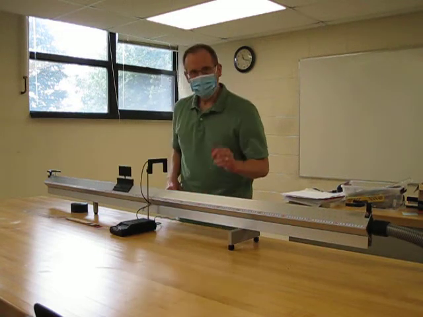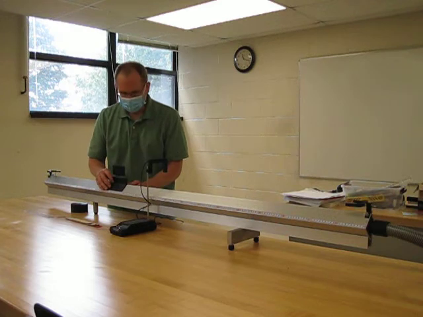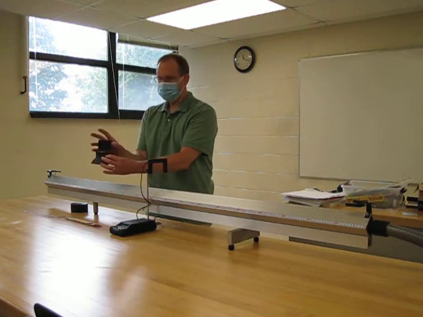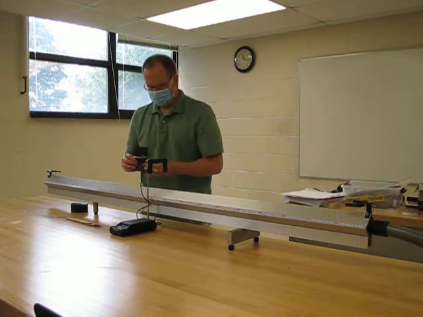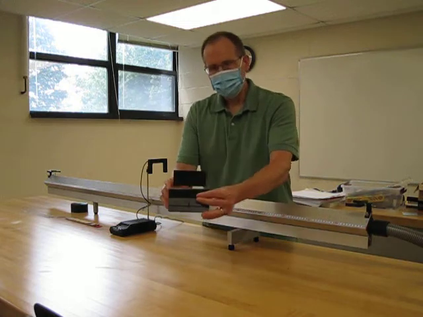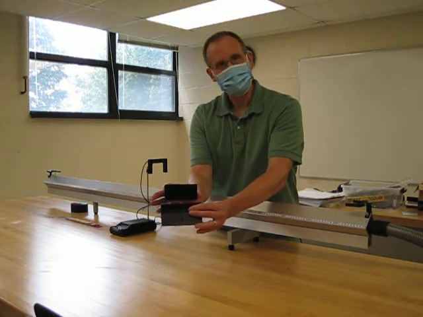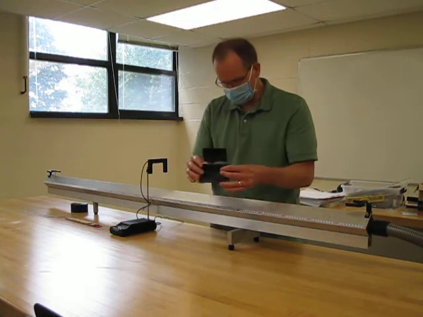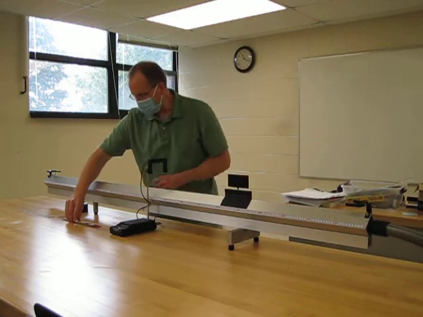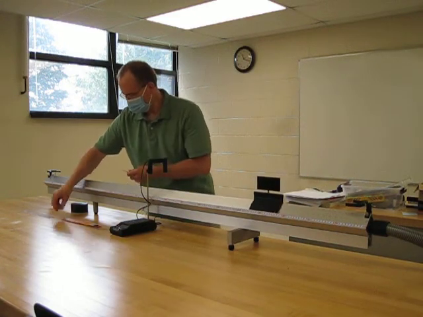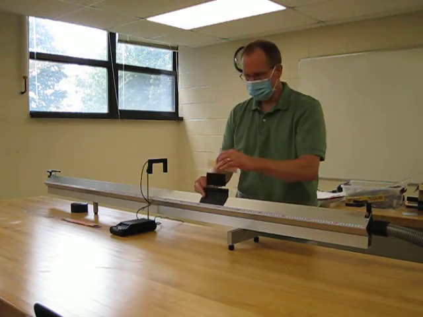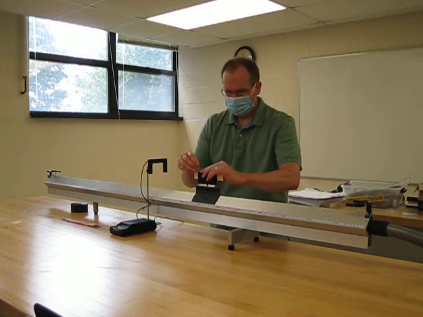Okay? So the first part of the lab, I have the cart with different flag lengths. So the default flag right here is a 10 centimeter flag length. And then I can attach these cardboard flags to increase the flag length.